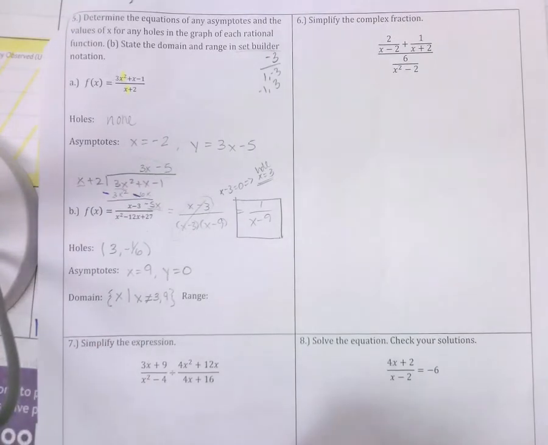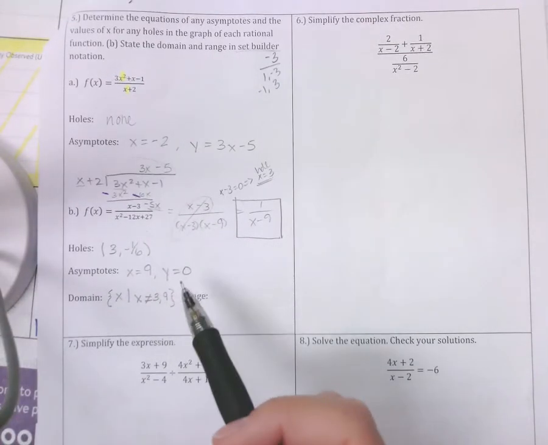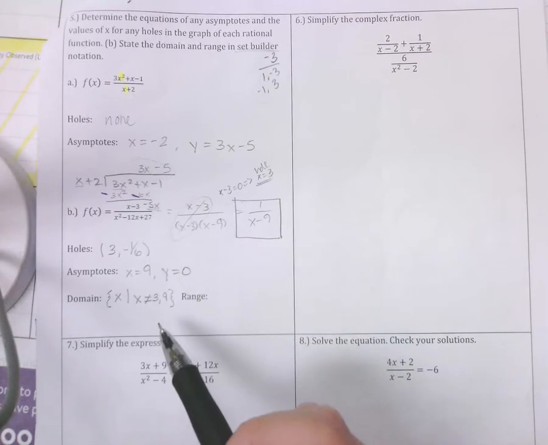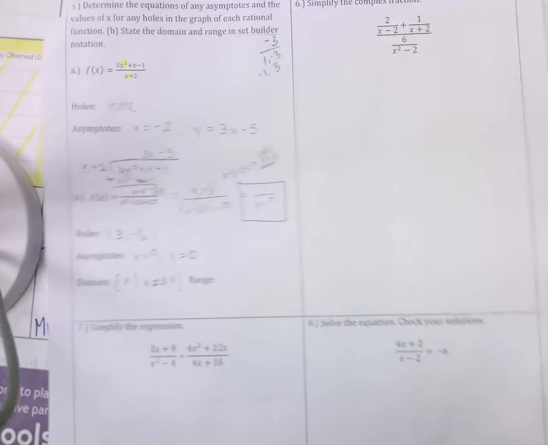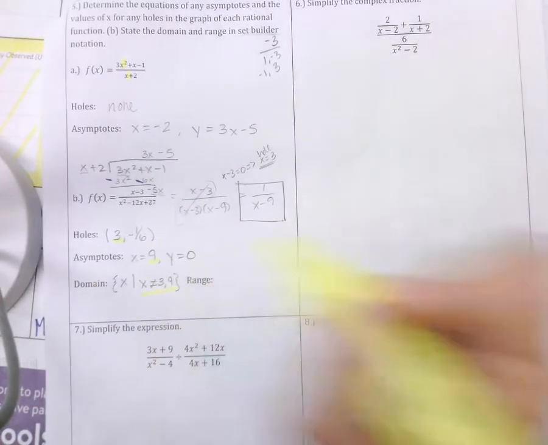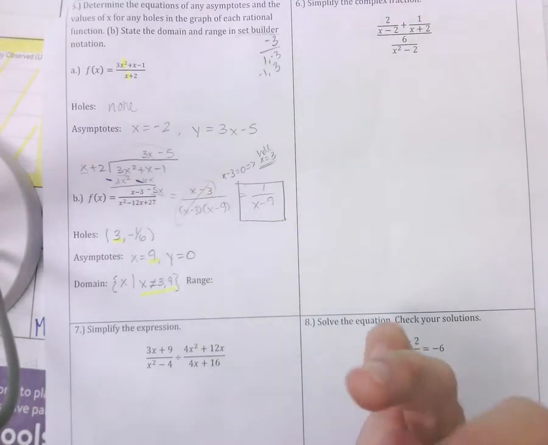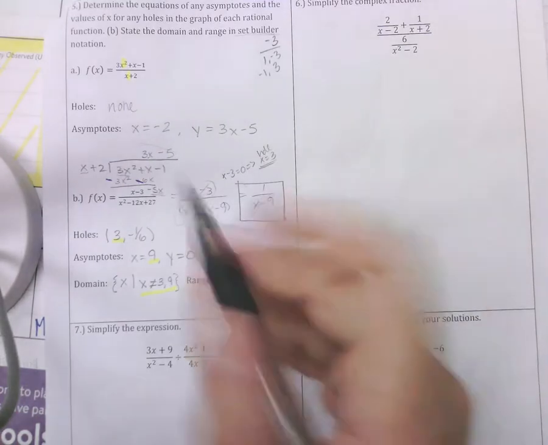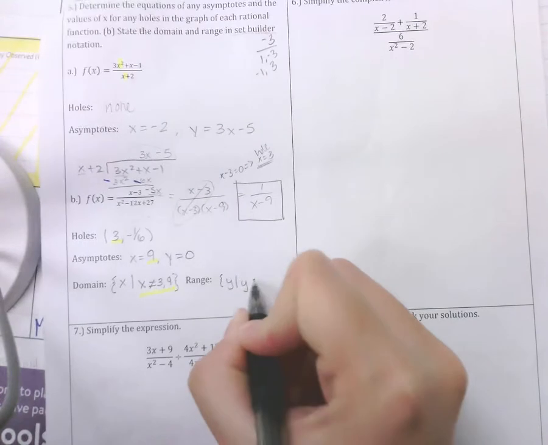Wait, so which ones do you take for the domain? If you have a hole, then that means that your graph doesn't exist at that place. So I'm taking the x value of my hole and the vertical asymptote, because those are x values that I can't be. And then your range is basically the same thing, but with the y values.